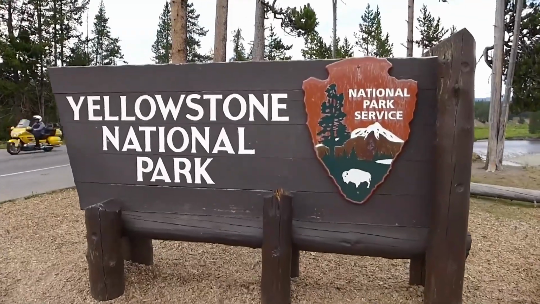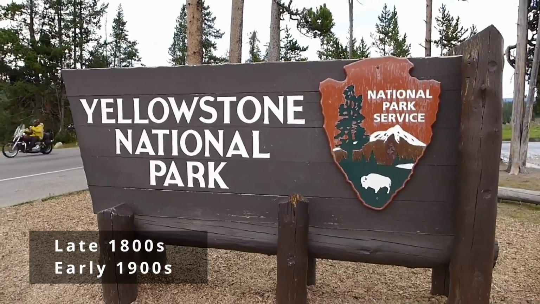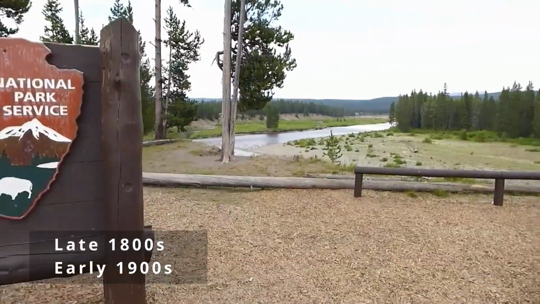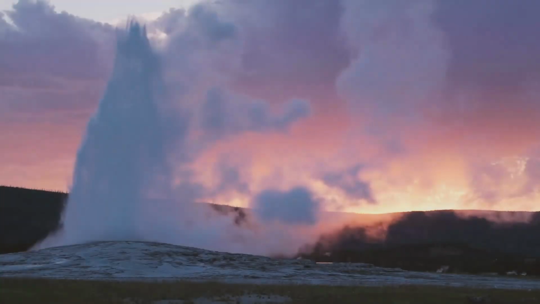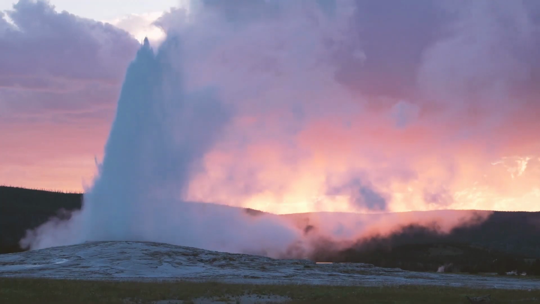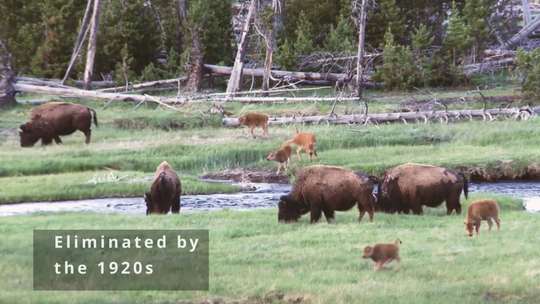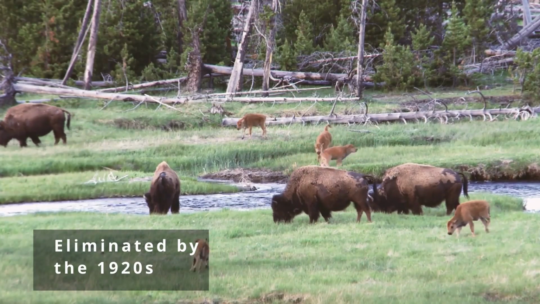Yellowstone National Park. During the late 1800s and early 1900s, contact between settlers, their livestock, and predator species led to large-scale extermination, with the elimination of all wolf packs in the park by the 1920s.